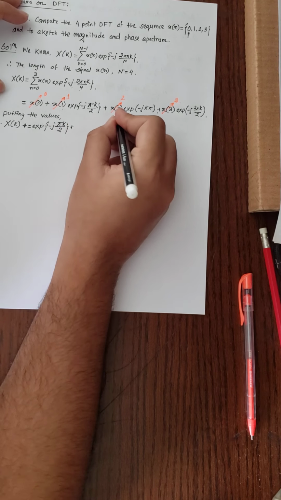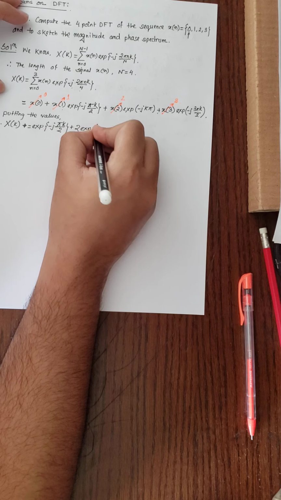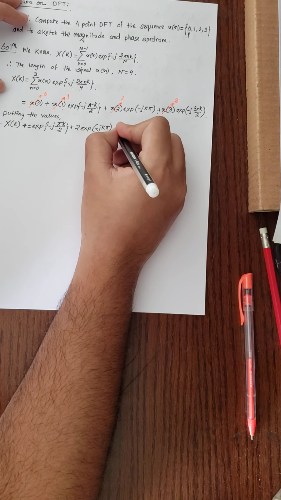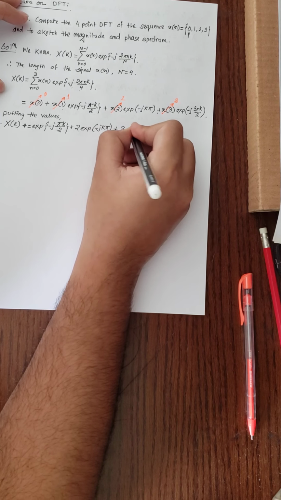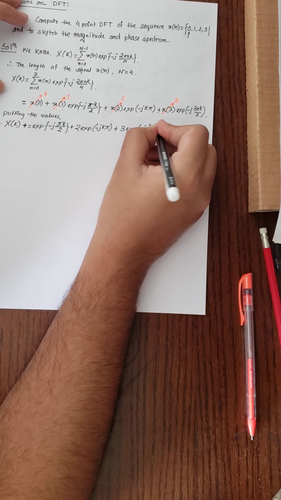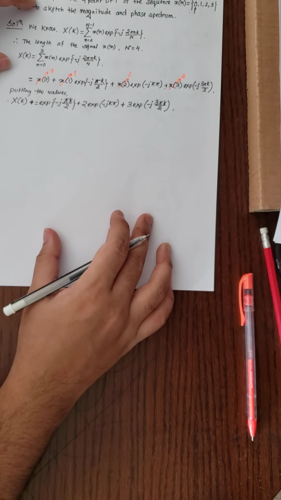For the next term, we get 2 times e to the power minus j k pi plus 3 times e to the power minus j 3 pi k over 2. Very well.